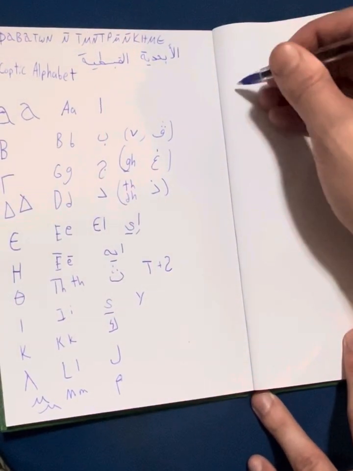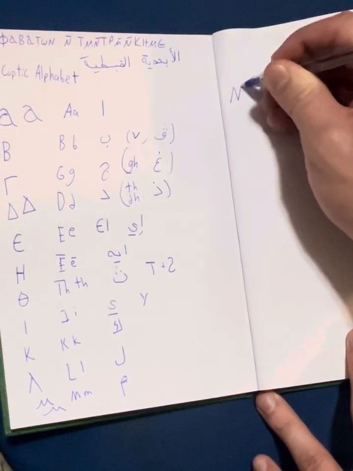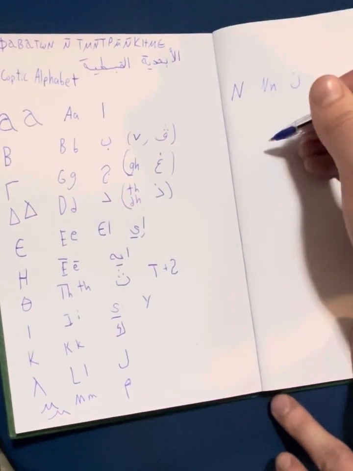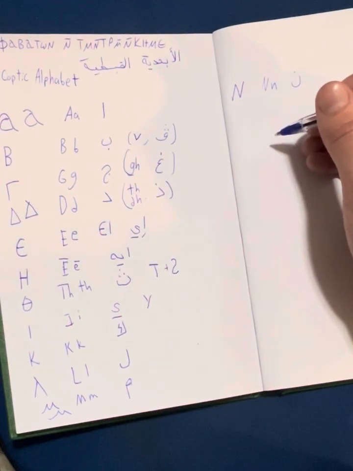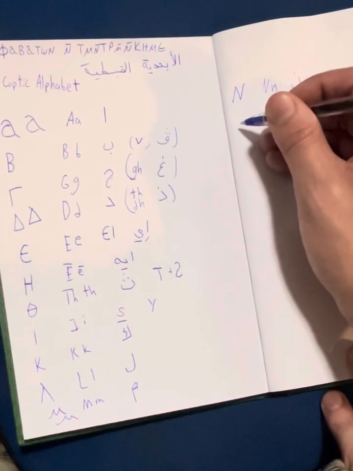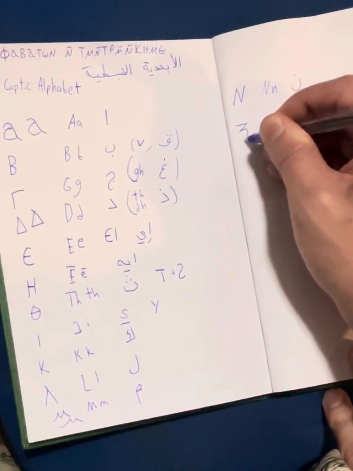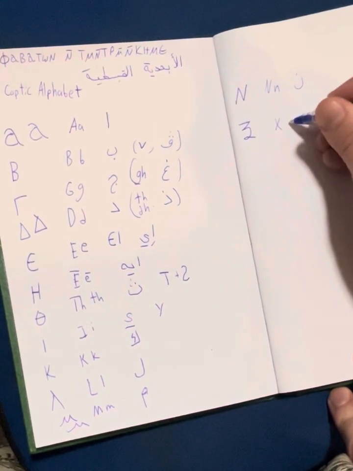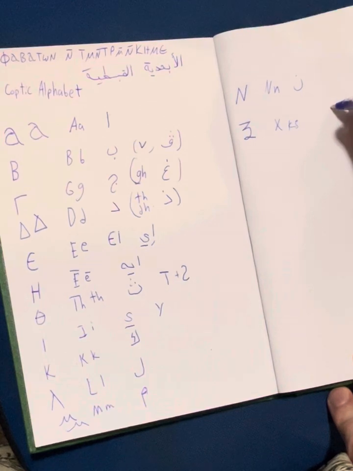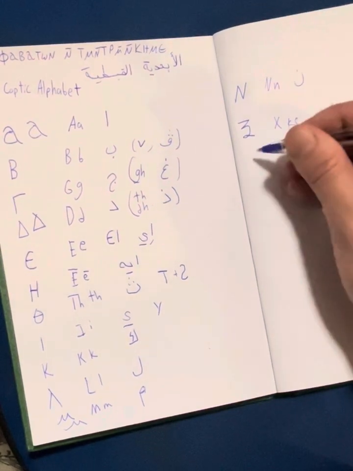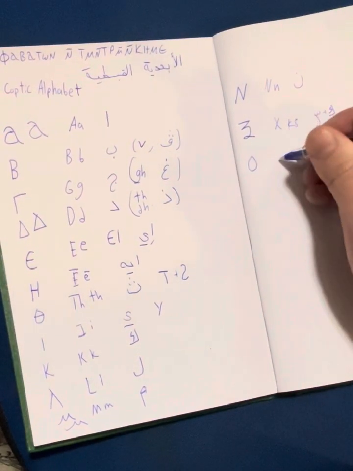Let's keep going. So next we've got nu. Nu looks like a capital letter N. Nu makes a n sound. There's exi. There's a little variation in how to write this one. Exi makes a x sound, like an X, or K plus S. Then we've got Omicron, which just looks like an O.